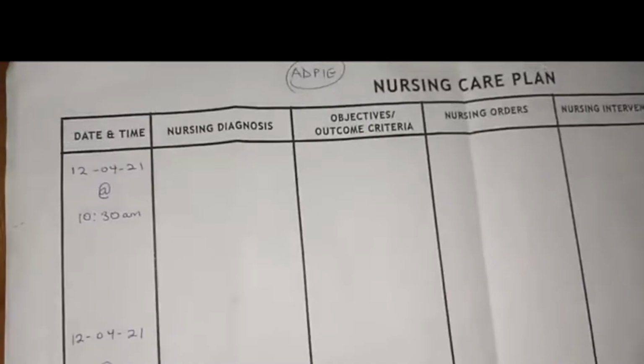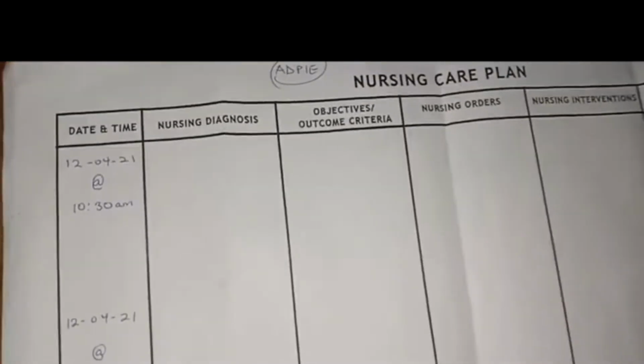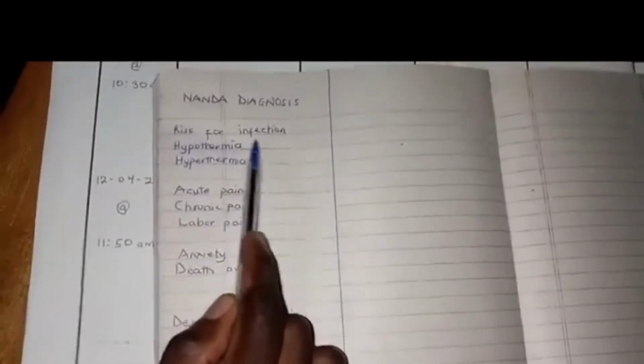And just as I told you, we use the NANDA nursing diagnosis here in Ghana. These are a couple of them. We have some NANDA diagnoses here: risk for infection, hyperthermia, hypothermia, acute pain. So these are some of the nursing diagnoses here. We have risk for infection.